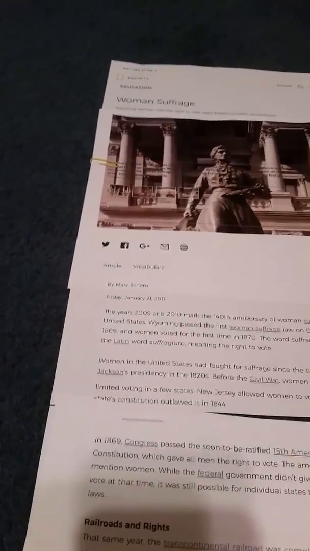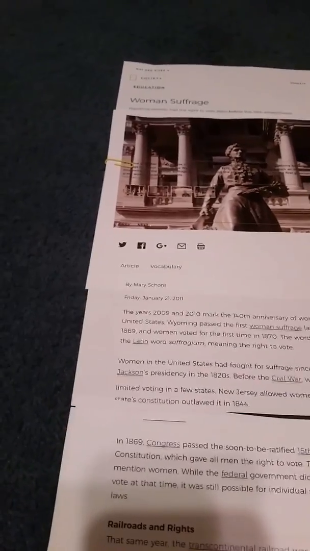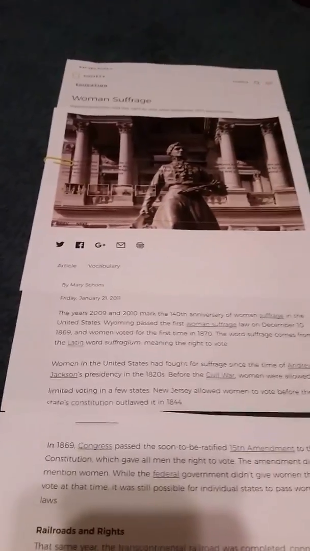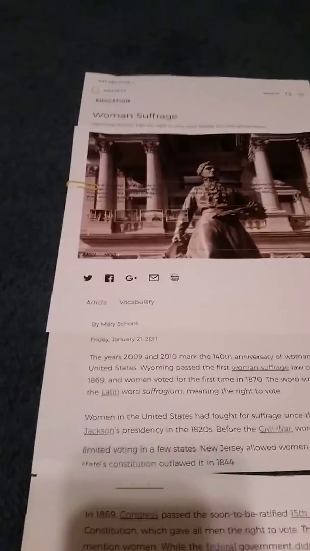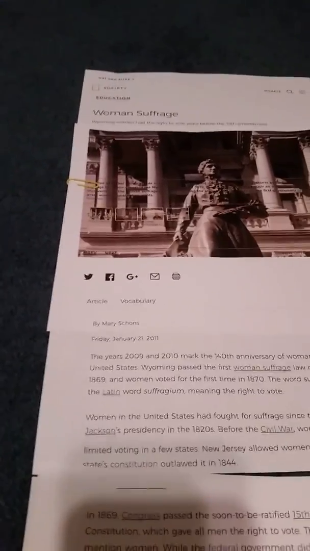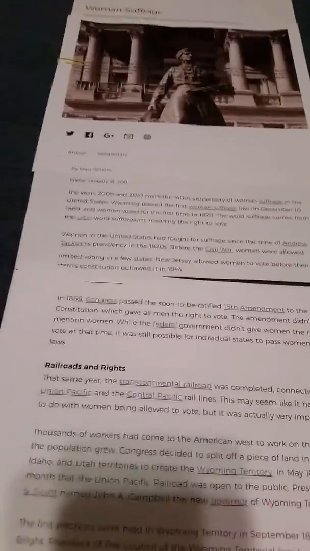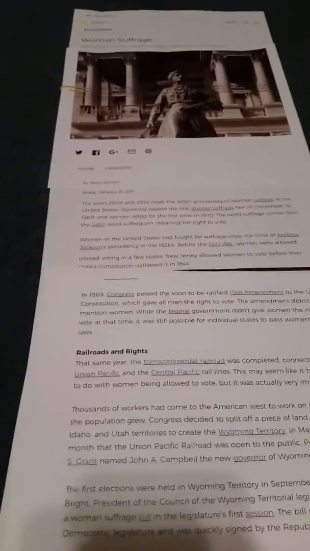This next one is an article called Women's Suffrage. Wyoming women had the right to vote years before the 19th Amendment. This is by Mary Shawns, and it's an online article from a National Geographic site that I got it from, and it's at about a 9.8 grade level, and it's a level 3 as far as qualitative complexity.